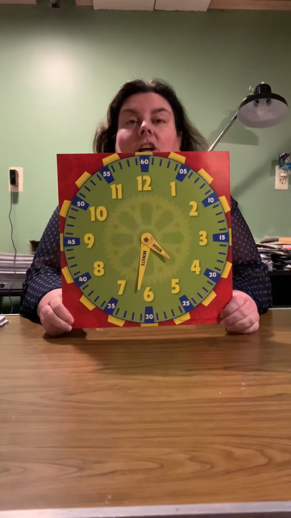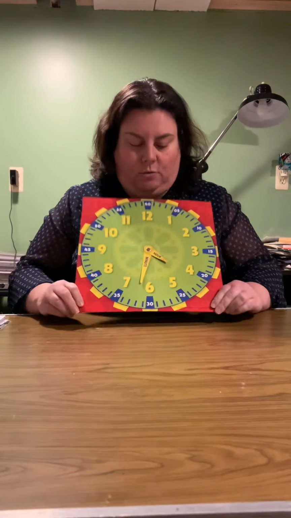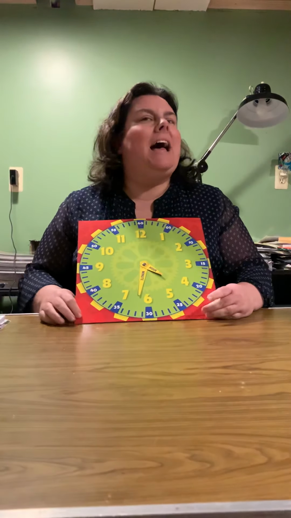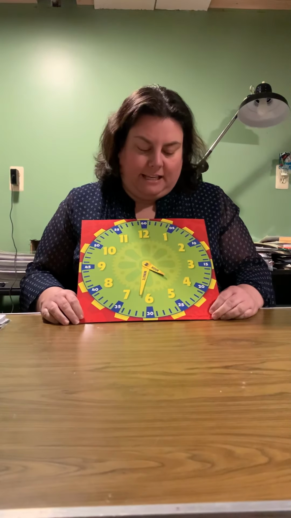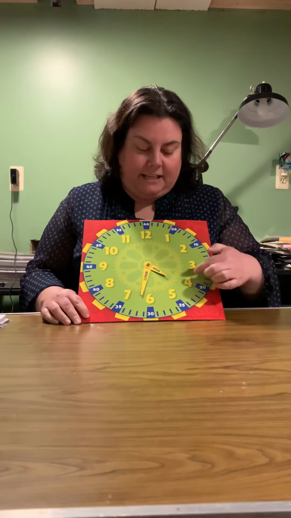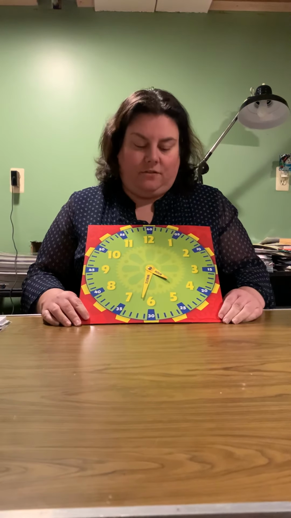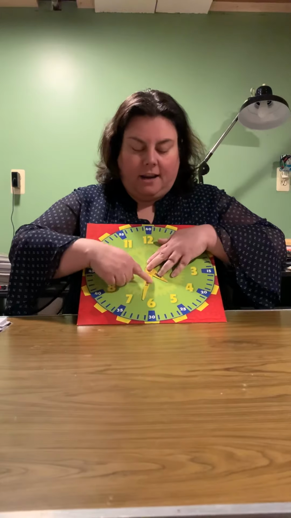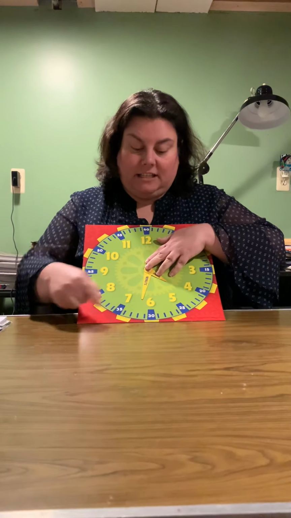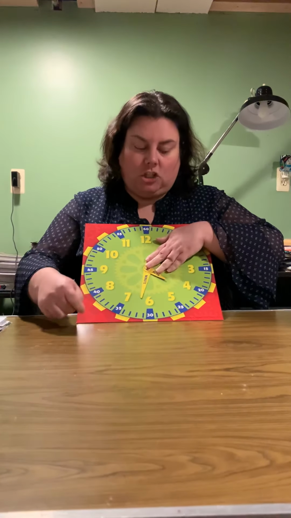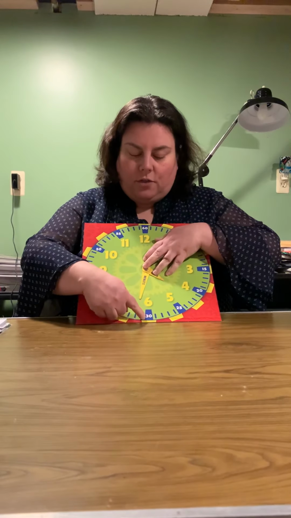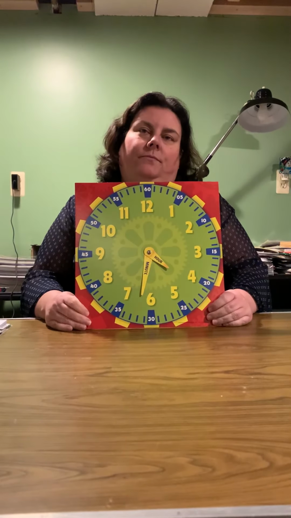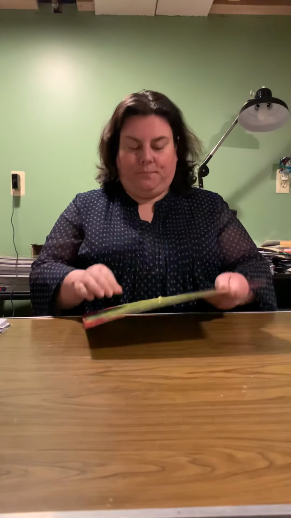What time is it on our clock now? Well, again, our hour hand is not next to a number. It's in between a number. It's in between the 4 and the 5. So that tells me it's going to be 4, and I'm after the 6, and 6 represents 30. So it's 4, 30, 1, 2. It's 4:32. Okay, one more.